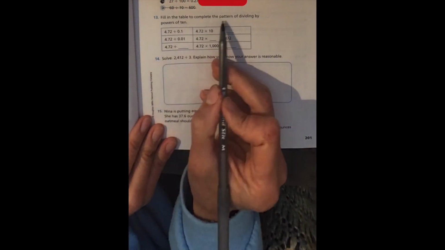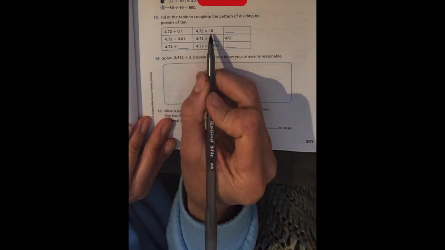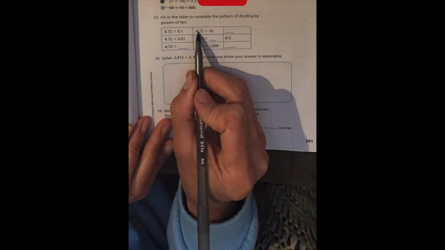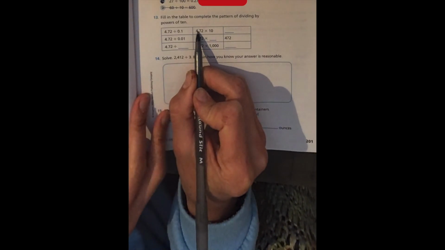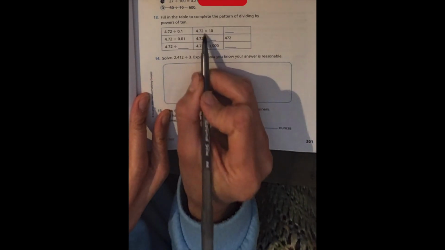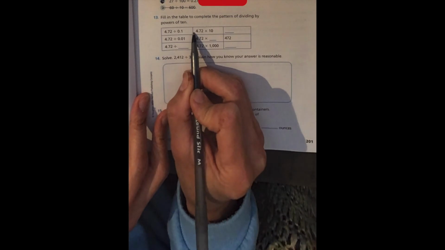Okay, so fill in the table to complete the pattern of dividing by powers of 10. All right, 4.72 divided by 1/10 is the same as multiplying this by 10, which means I would shift my number over. Well, now I'm multiplying, so I would shift my number once to the left. So the 4 would go 1 over to the left and be in the tens place. So it'd be 47.2. Okay.